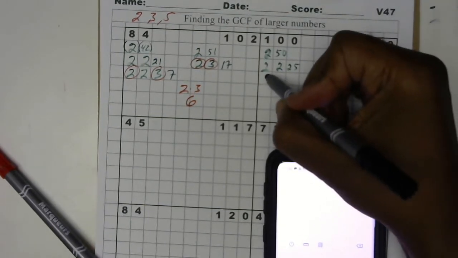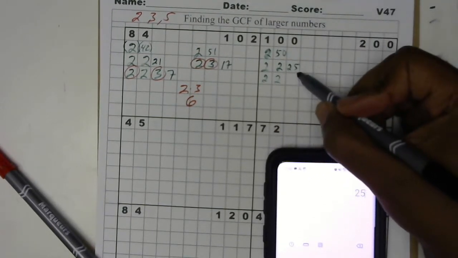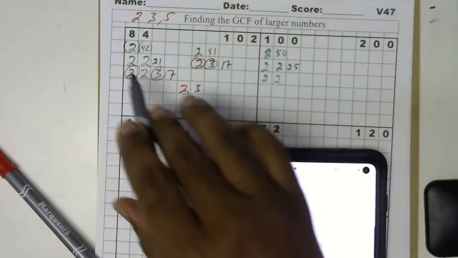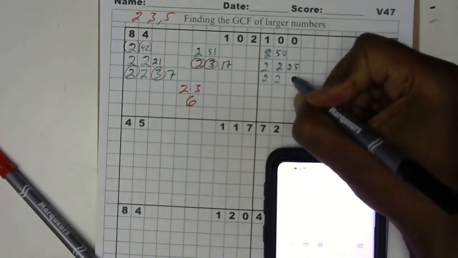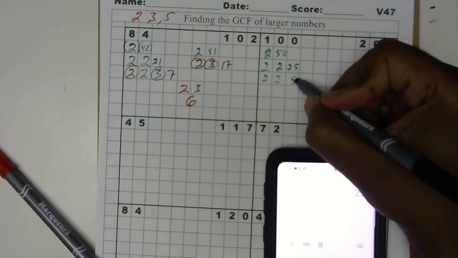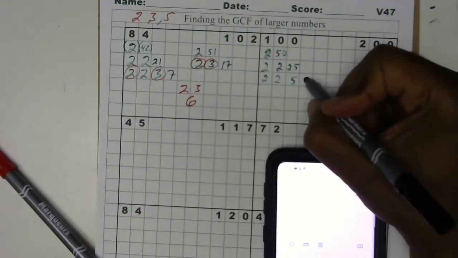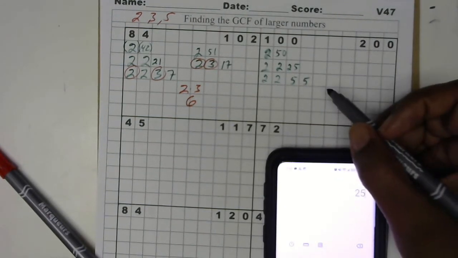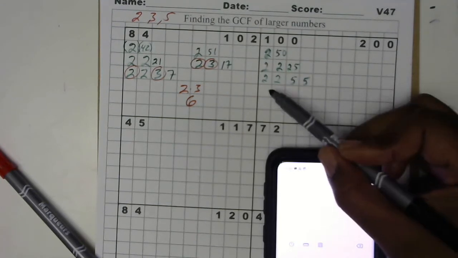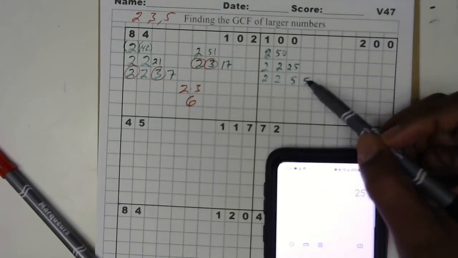Okay, we bring down the 2s. 25 cannot be divided by 2 or 3, but it can be divided by 5. So we'll put a 5 here and divide it. 25 divided by 5 is 5. That's as far as we can go. So these are primes: 2, 2, 5, 5.